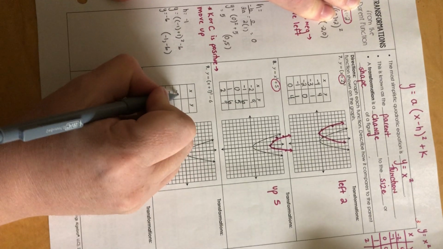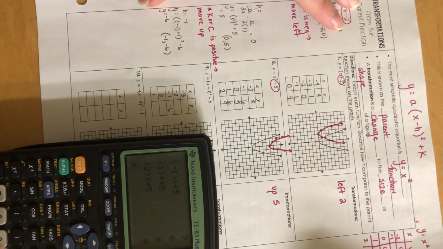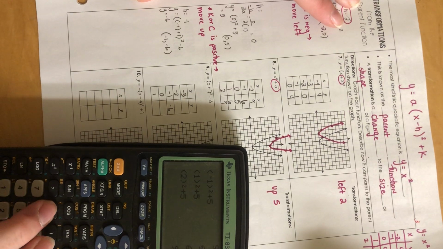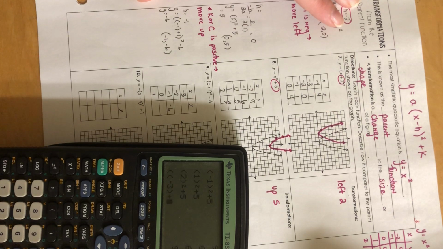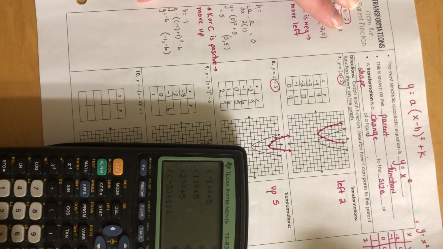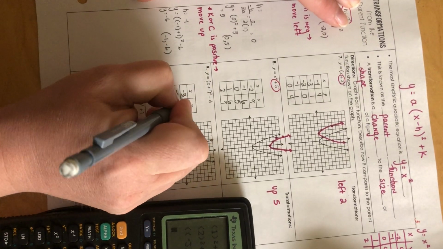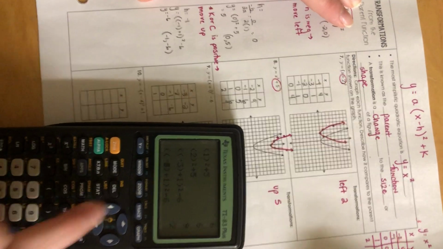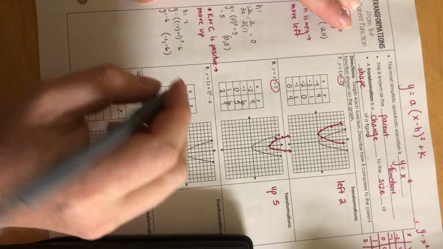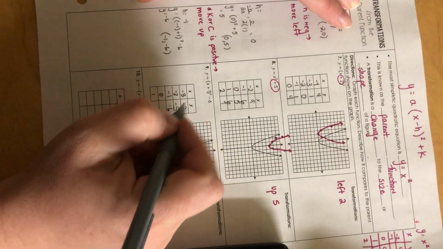Okay, negative 2, negative 3, 0, 1. And then I'm going to plug it in, parenthesis, parenthesis, -3, close it, +1, close it again, squared minus 6. So that's -2. Second enter, -5, -6, and these should be the same. -5, -2.